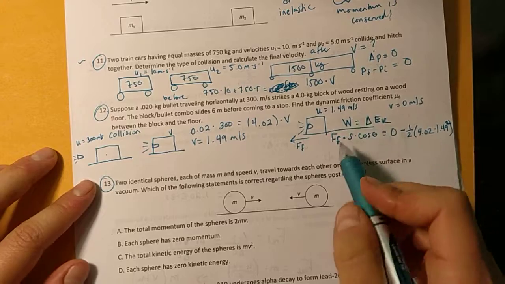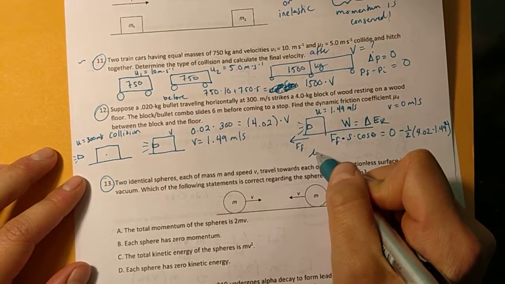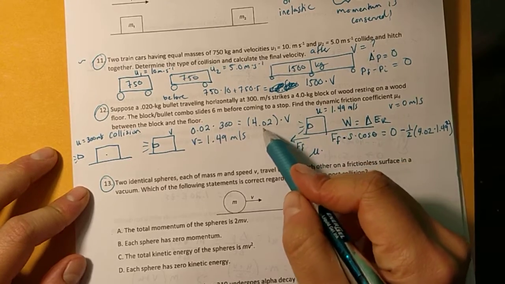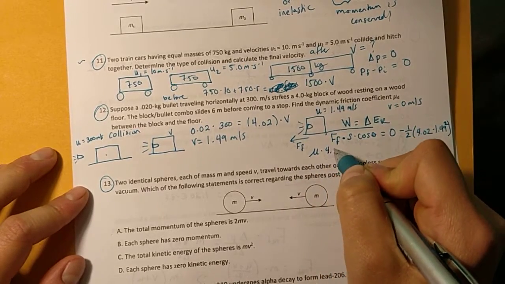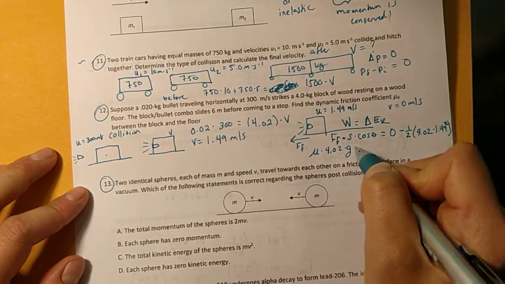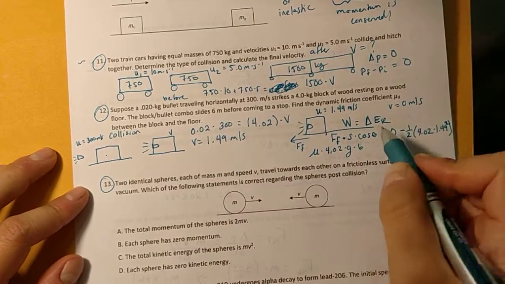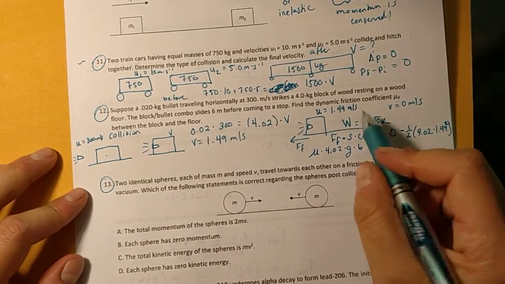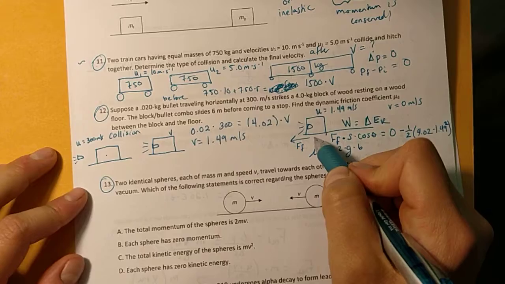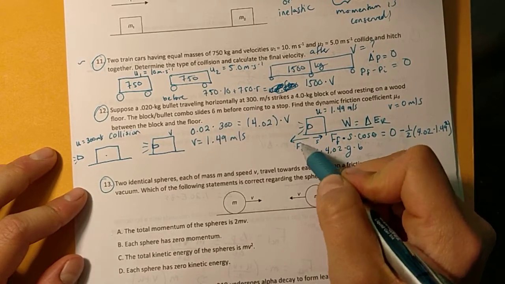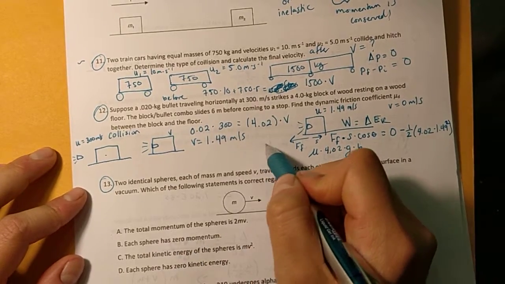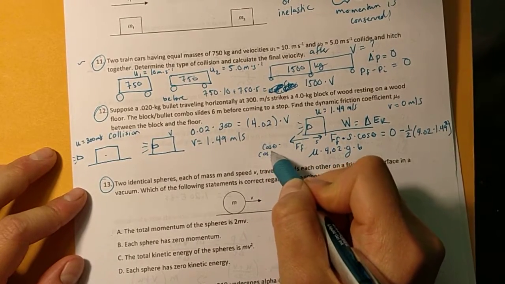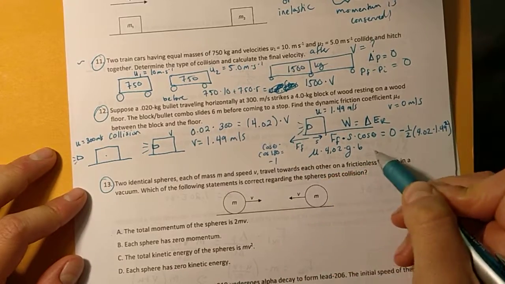Okay, force of friction is mu times force normal. The force normal is the 4.02, their combined mass, times g. It's displaced 6 meters. Cosine of the angle is -1 because the displacement is this, force of friction is the opposite direction, so the angle theta is 180 degrees. Cosine of 180 degrees equals -1.